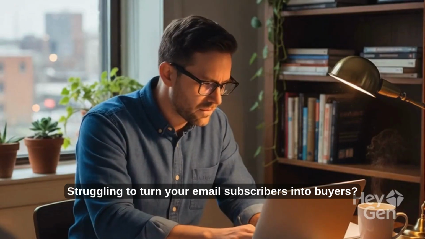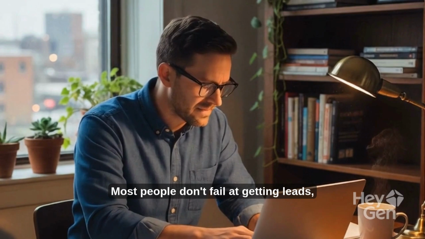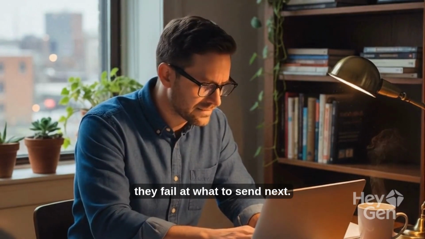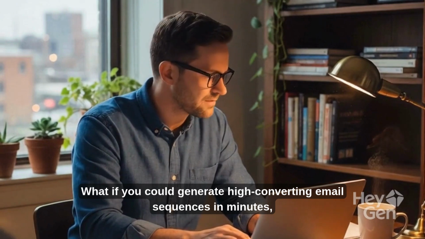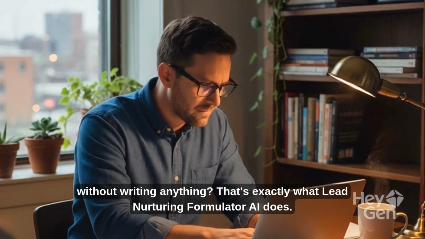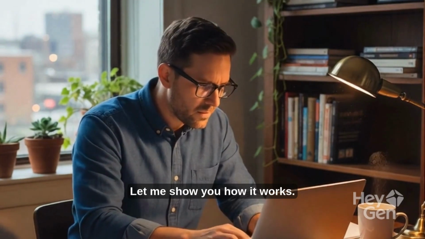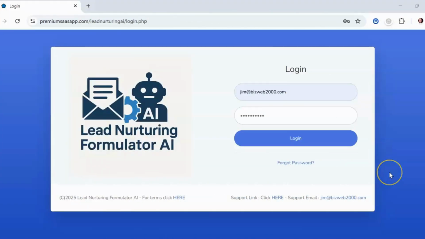Struggling to turn your email subscribers into buyers? Most people don't fail at getting leads, they fail at what to send next. What if you could generate high-converting email sequences in minutes without writing anything? That's exactly what Lead Nurturing Formulator AI does. Let me show you how it works.